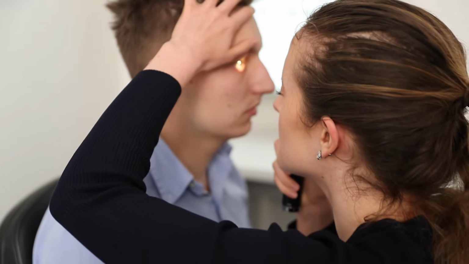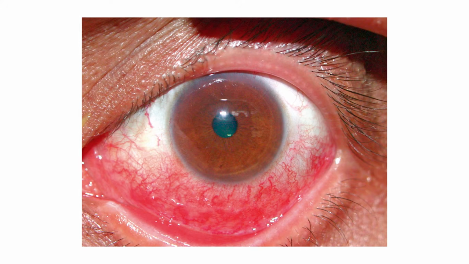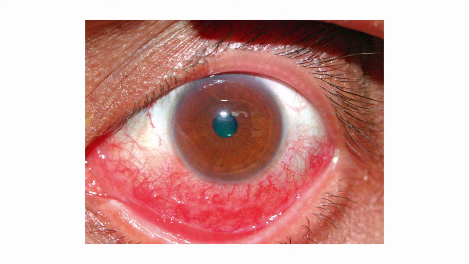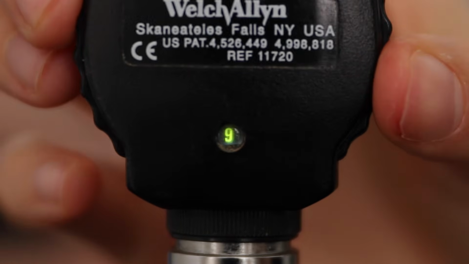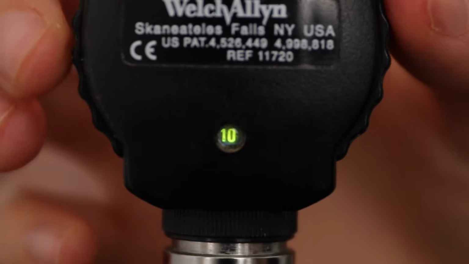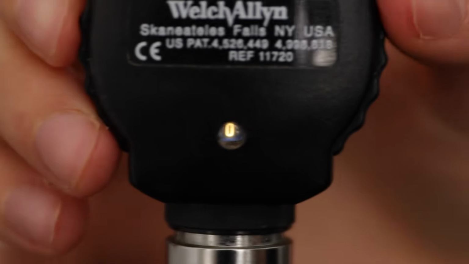To examine the anterior segment, move into about 15 centimeters from the patient, still at a 15-degree angle, and gently place your offhand on the patient's forehead for stability. Examine the anterior part of the eye for things like conjunctival injection and corneal opacities. You'll need to dial up a plus lens to around 10 diopters to get a clear view here. Now dial the lens back to 0 to perform the 4-step fundus examination.